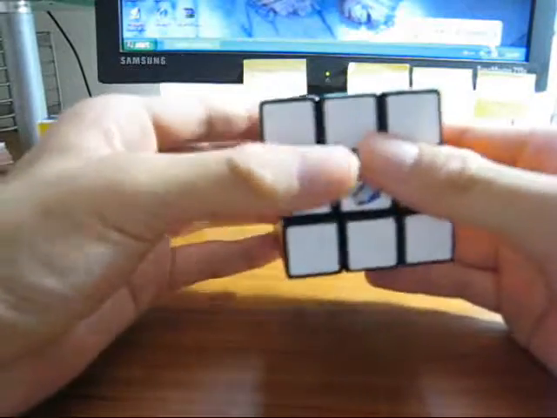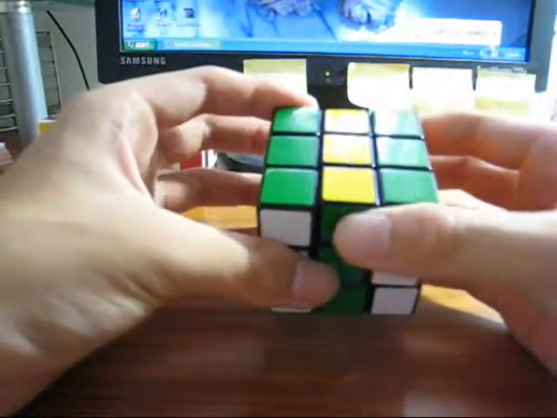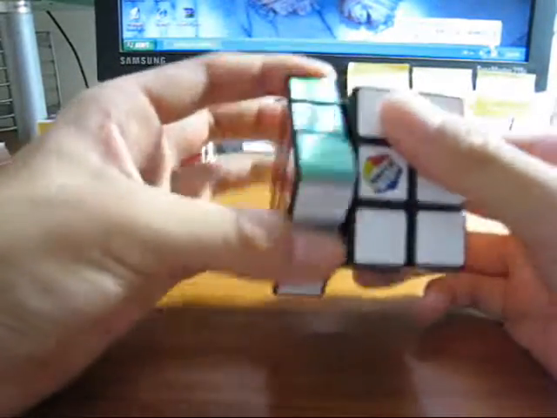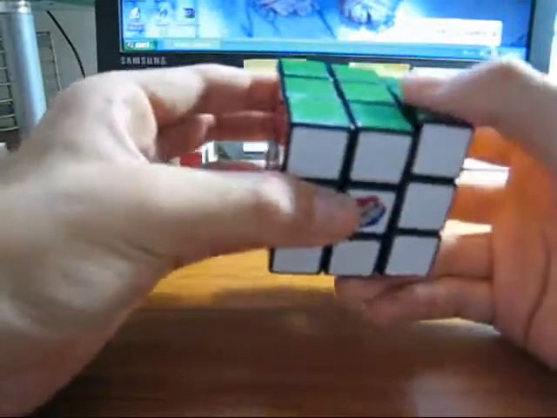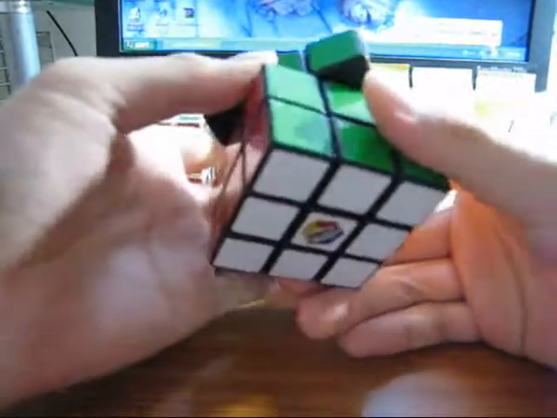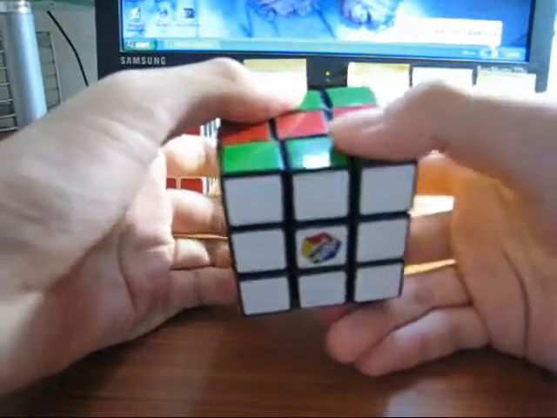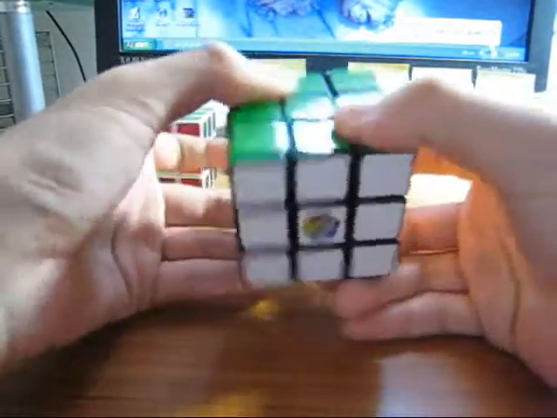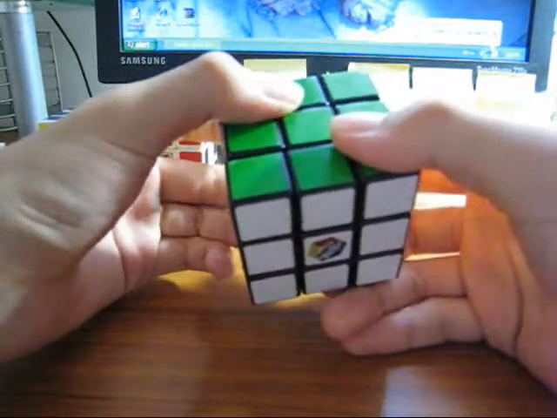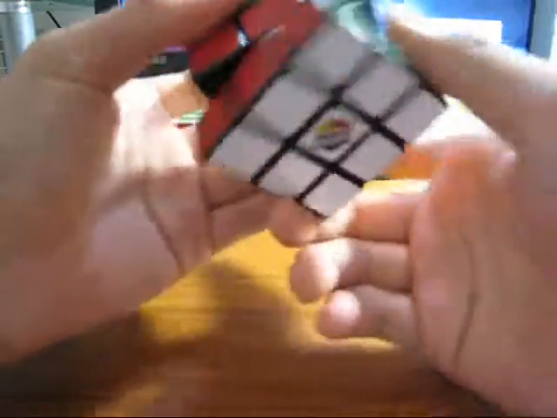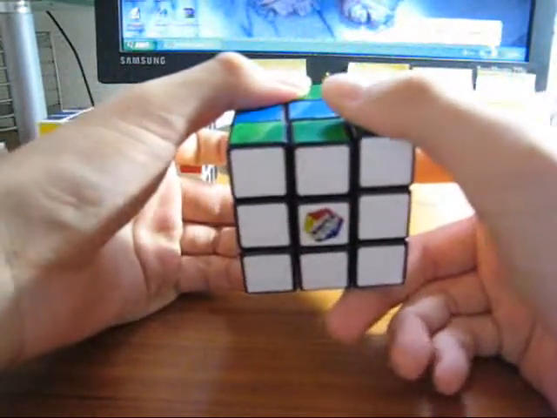As for the M, it would be going down, like that. M prime would be up. M2 would obviously be another 180. As for the S, it would be the middle part of this. And S prime would be backwards. S2 would obviously be 180 down the middle part of it.